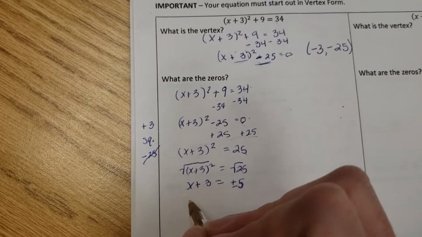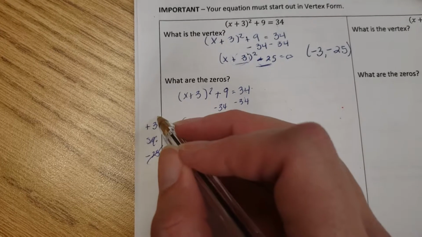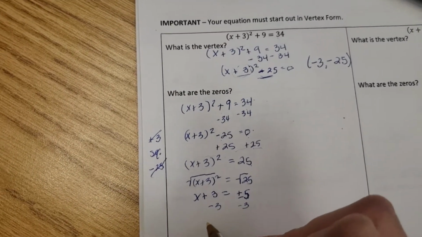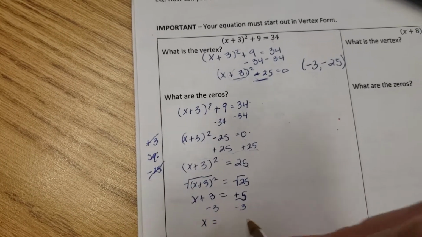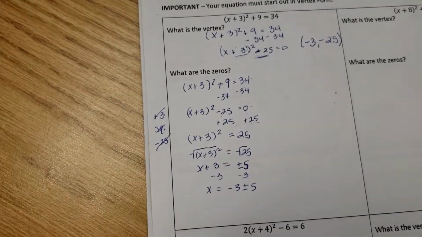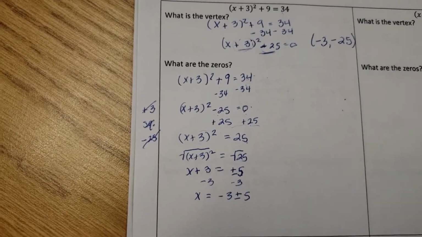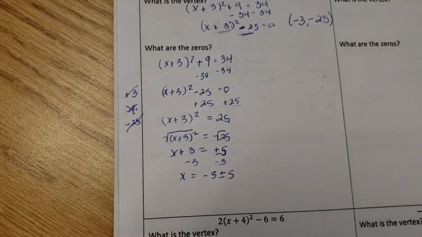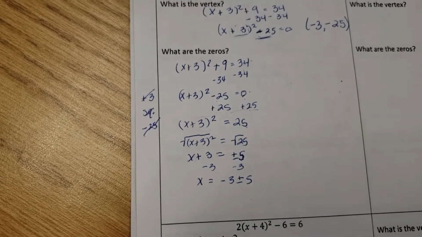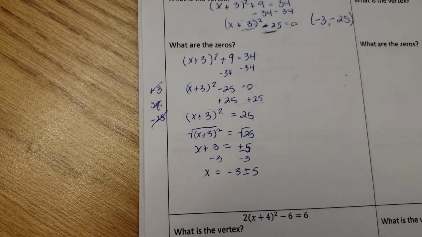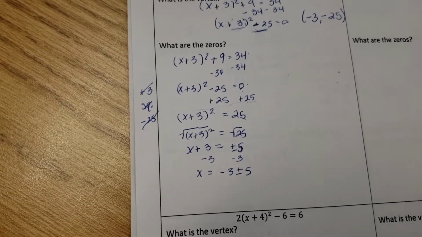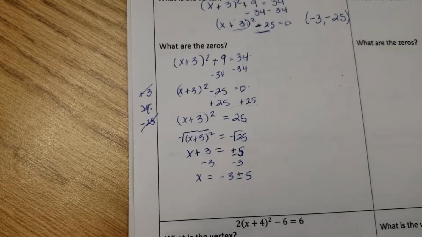So now I took care of the squaring. Now I'm going to take care of the plus 3, and I do that by adding a negative 3 to both sides. So x is going to be negative 3 plus or minus 5. So remember, this is a parabola. This is a quadratic equation, so that means that we're going to have two solutions probably, unless your entire graph falls above or below the x-axis, or your vertex touches the axis.